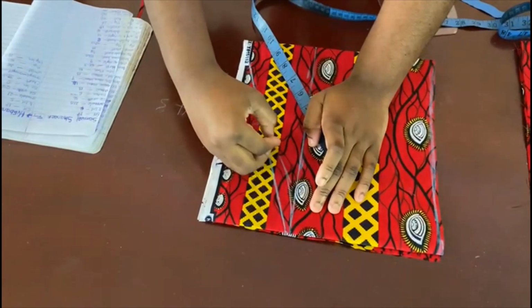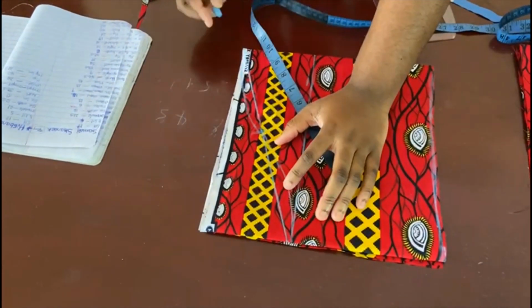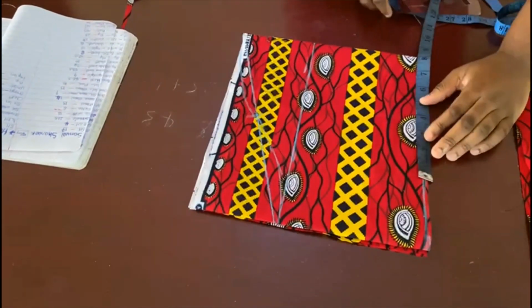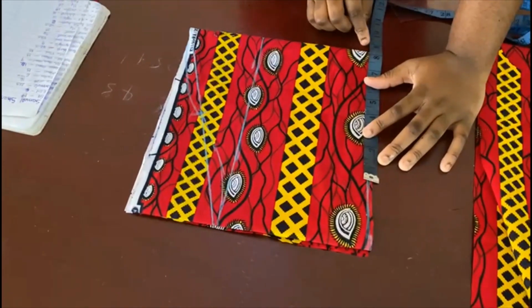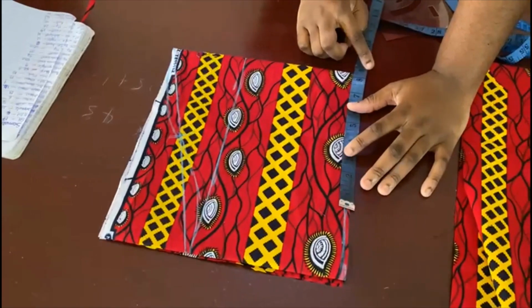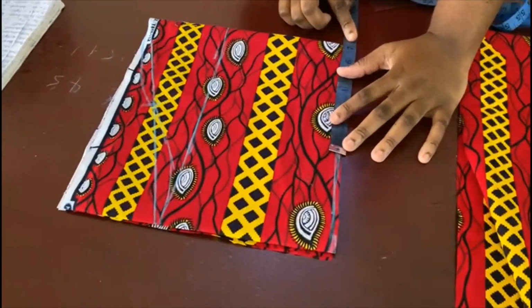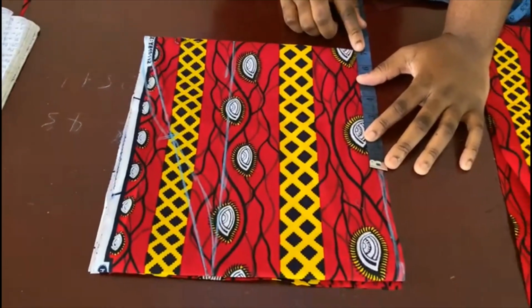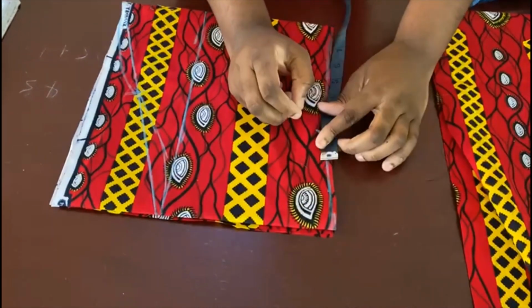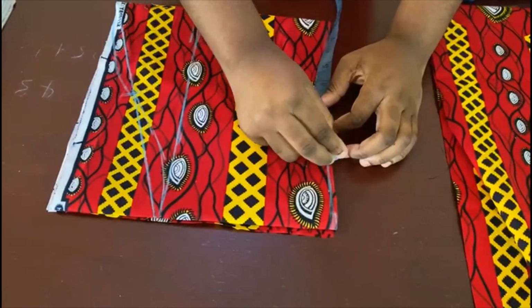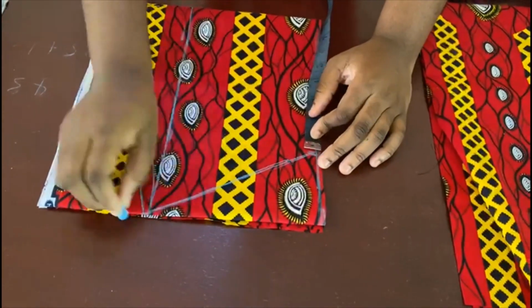Give it a curve below this way and a curve above, and then down here you're just going to round wherever the opening of this is going to be. For this one it is right above the elbow, so it's 13 inches divided by 2, which is about 6.5. Mark that, add your 1 inch of sewing allowance, and then you're going to connect it to this point here. So that's basically it.